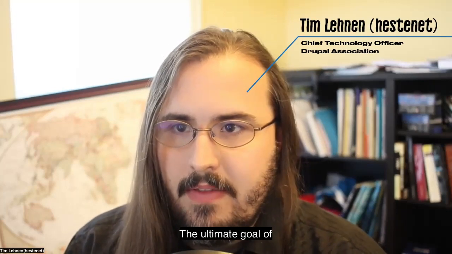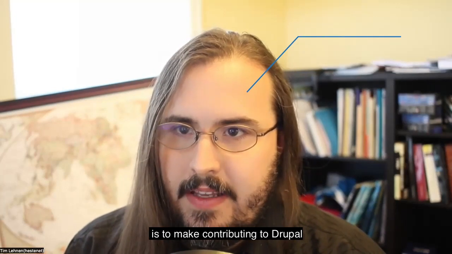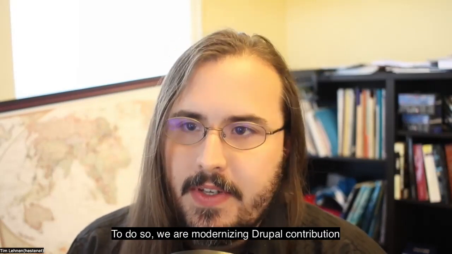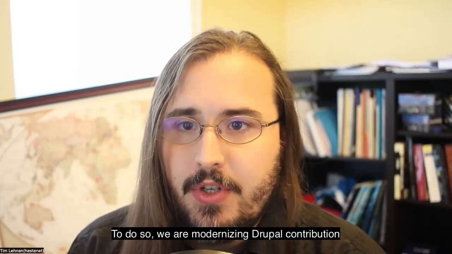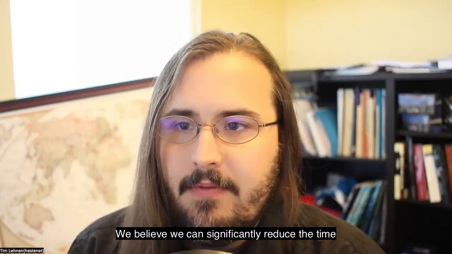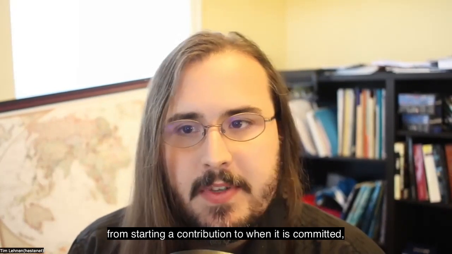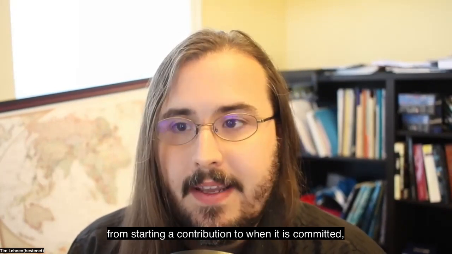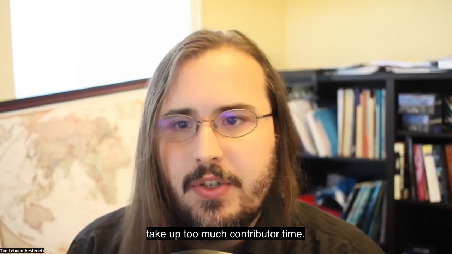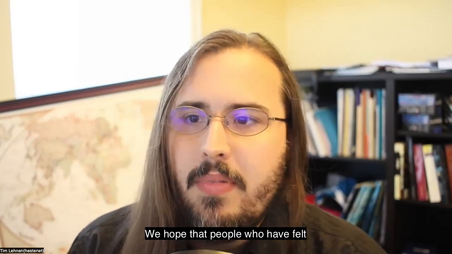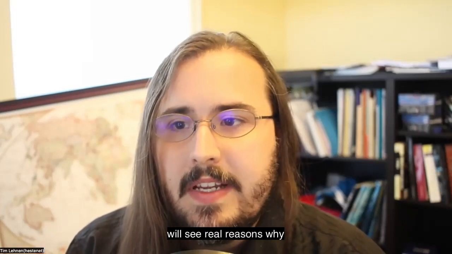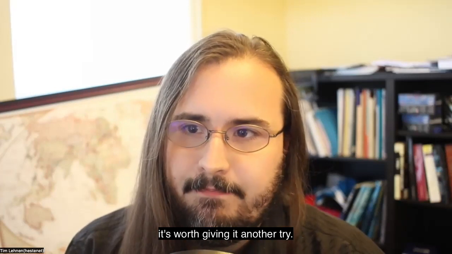The ultimate goal of the GitLab Acceleration Initiative is to make contributing to Drupal easier and more rewarding. To do so, we're modernizing Drupal contribution by moving from our homegrown tools to GitLab. We believe we can significantly reduce the time from starting a contribution to when it is committed by eliminating the friction points that we know take up too much contributor time. We hope that people who have felt it was too difficult to contribute in the past will see real reasons why it's worth giving it another try.